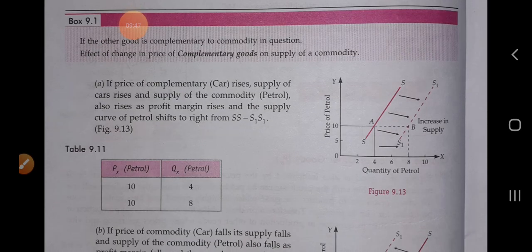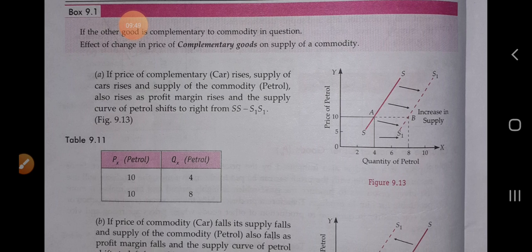Okay, now the next one is, if the price of a complementary good. Here we are taking the car and petrol. If the price of the complementary good car rises, supply of car also rises, supply of the commodity petrol also rises as profit margin rises. So the supply curve of petrol shifts to the right from SS to S1 S1.